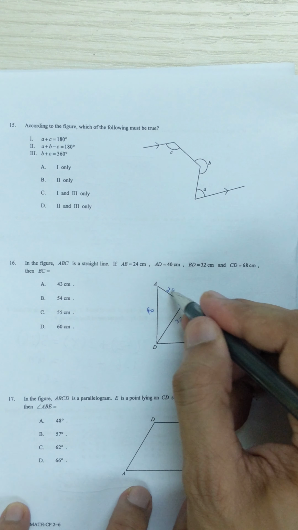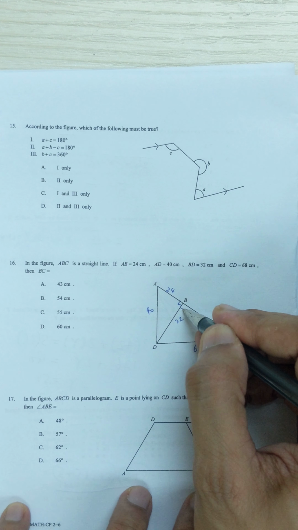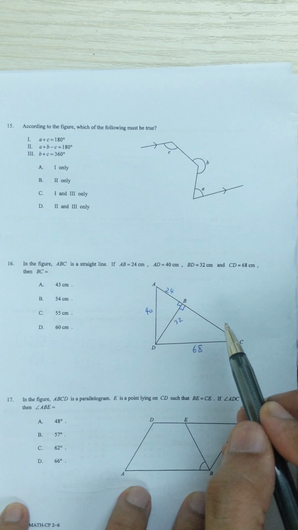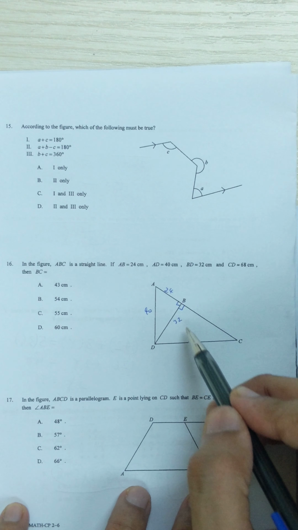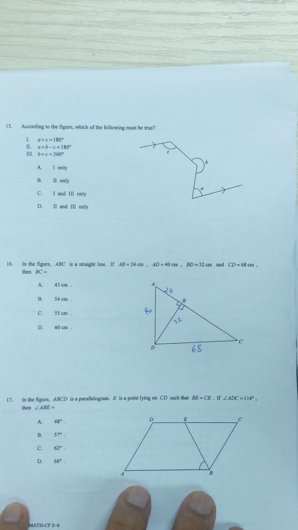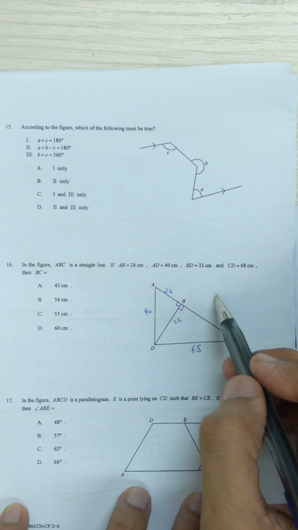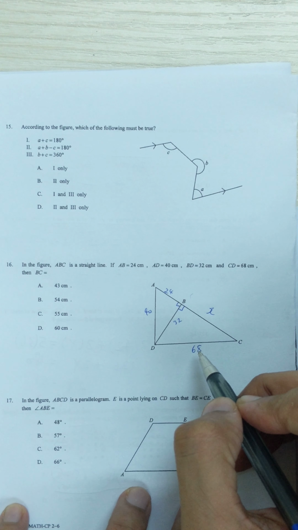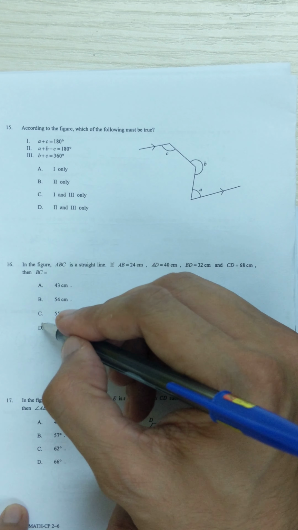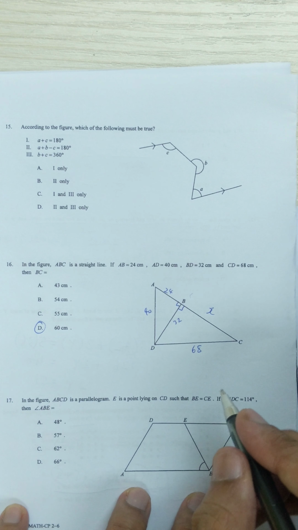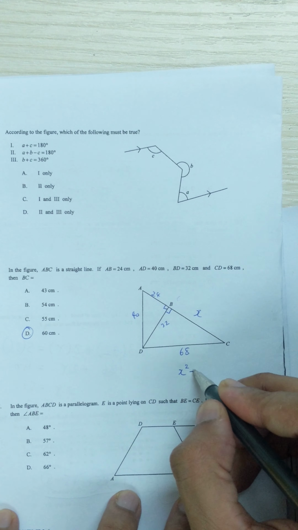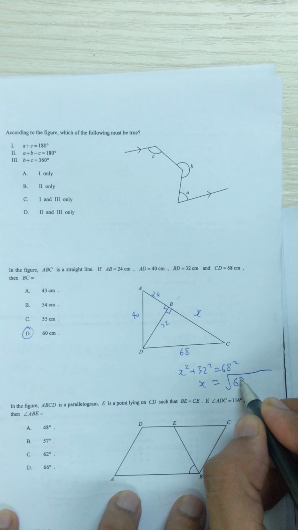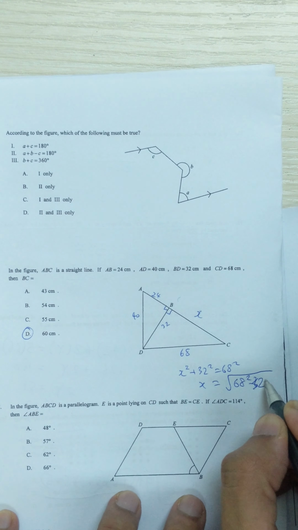If this is a right angle, because this is a straight line, this is also another right angle. So now I'm going to treat this as a right angle triangle. Again, I'm going to use Pythagoras theorem with 32 and 68. So you're able to find what this value is. That makes it x. So 32 squared plus x squared is 68 squared. And I think the answer is going to be 60. You could just do it on the calculator: x would be the square root of 68 squared minus 32 squared.